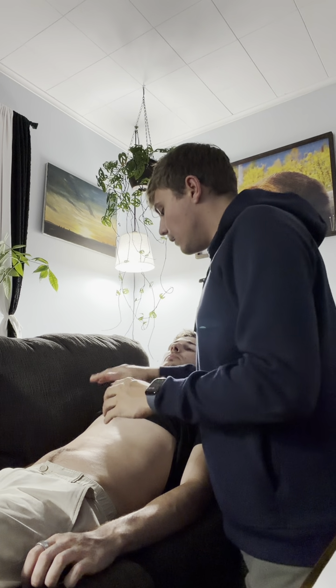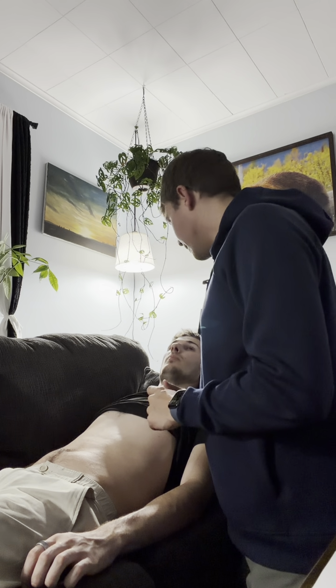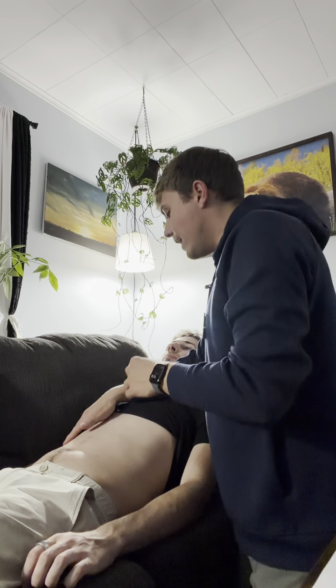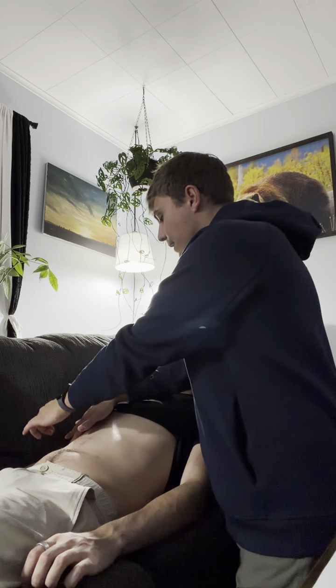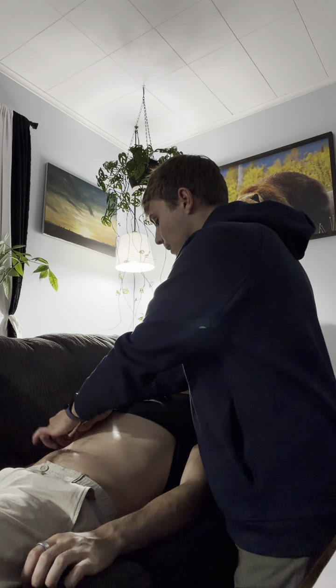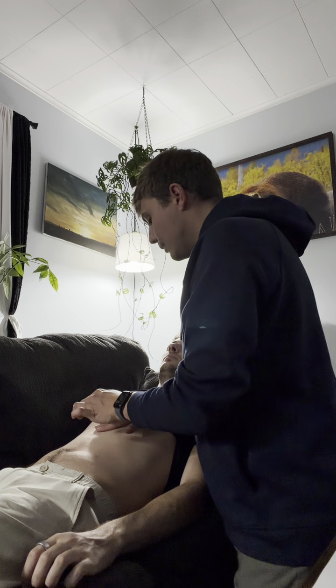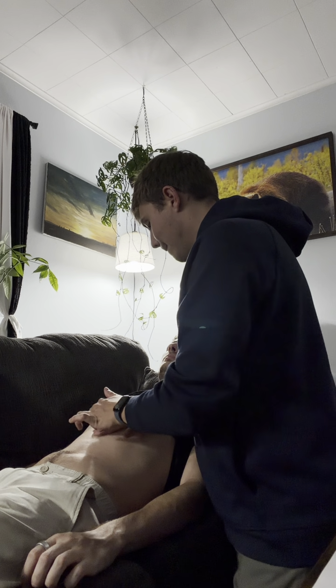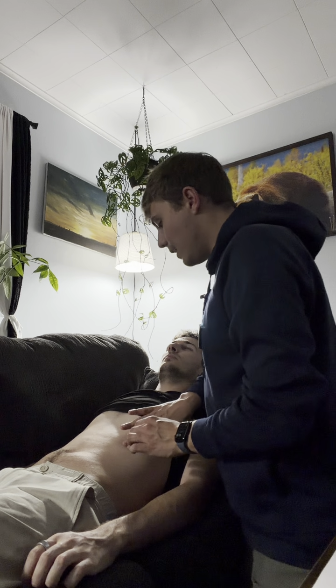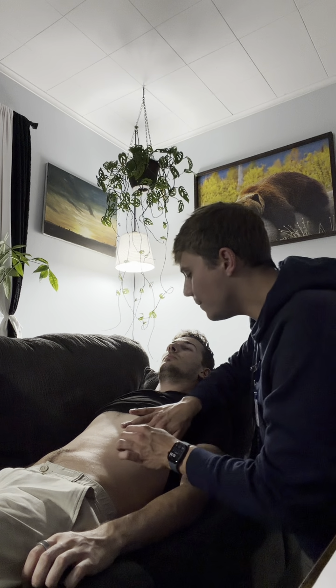Next is going to be percussion. I'm going to percuss all 9 quadrants of your abdomen, okay? I'm going to start with the right hypochondriac. I'm listening for tympany, which is like a hollow sound. And then we'll do the epigastric region, normal, and the left hypochondriac region.